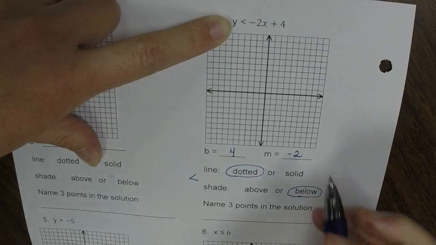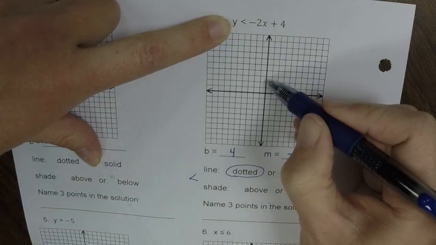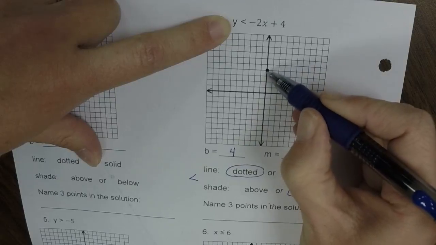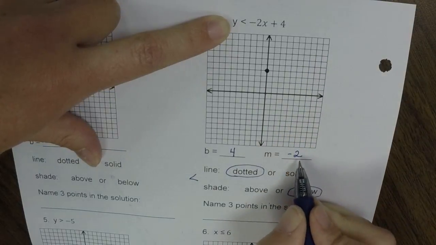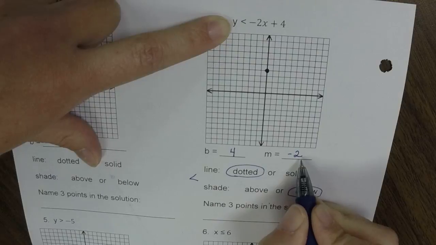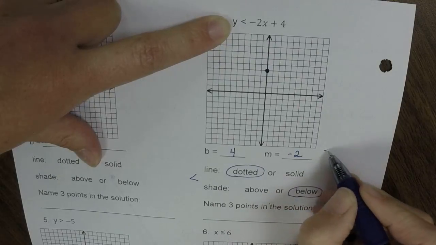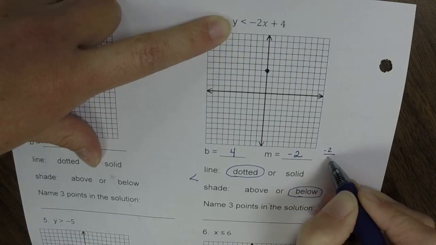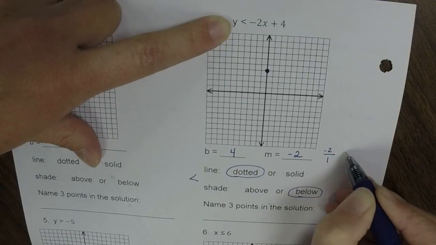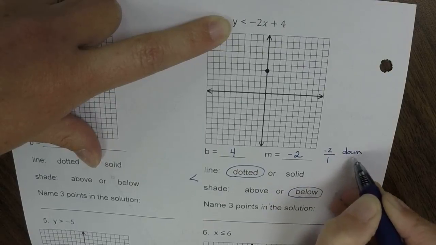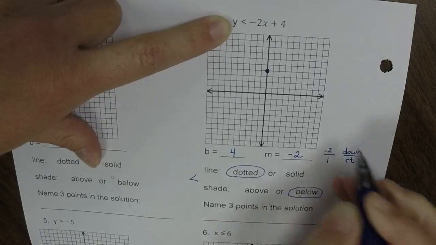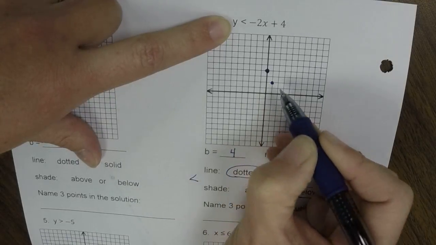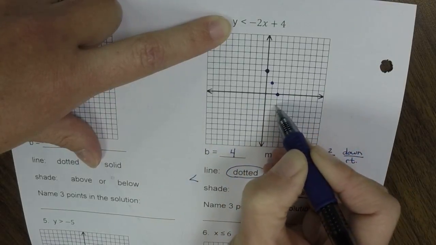So I'm going to start at 4 on the y-axis. 1, 2, 3, 4. And then my slope is negative 2, so that means I'm going down 2, and then if there's nothing on the bottom, it's always a 1. So I'm going down 2, and then right 1. So down 2, right 1, down 2, right 1.